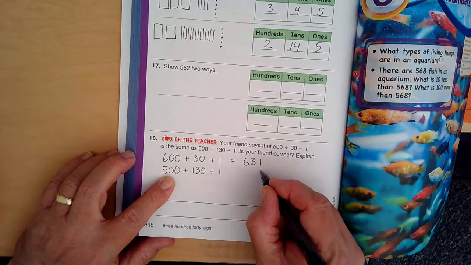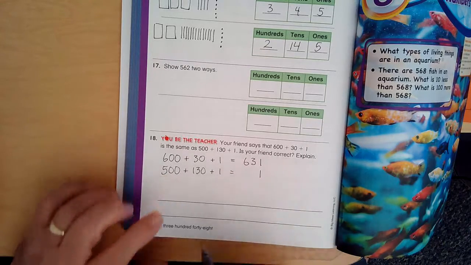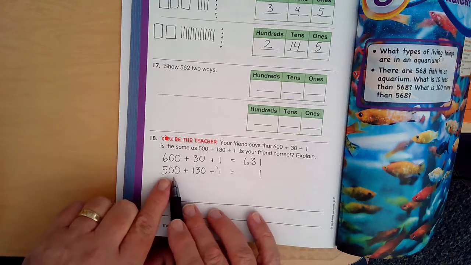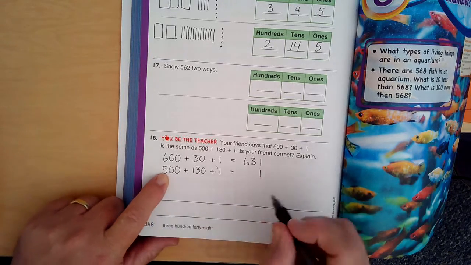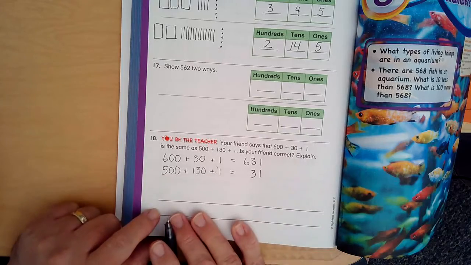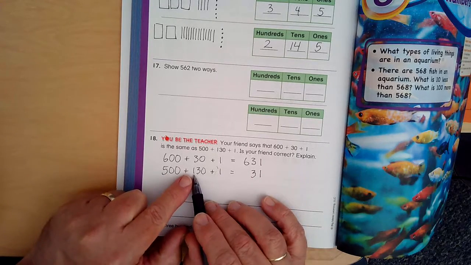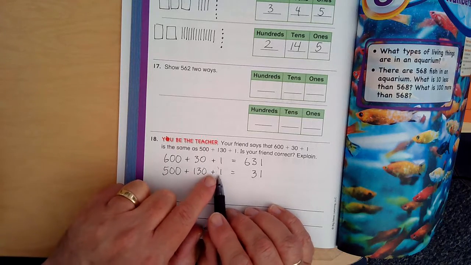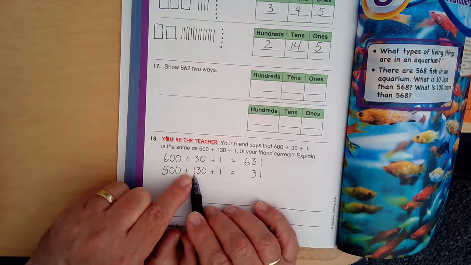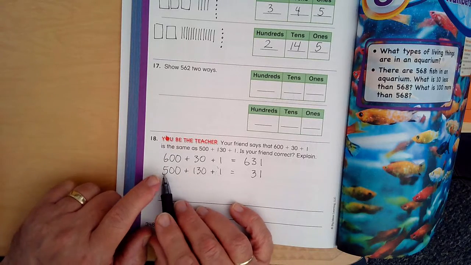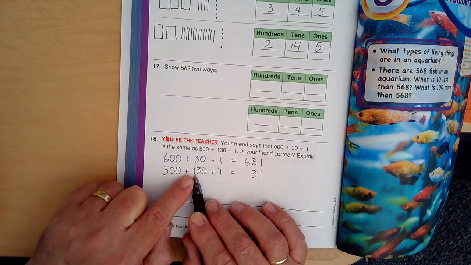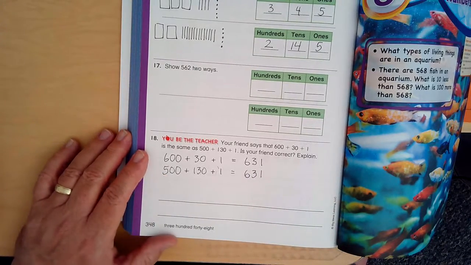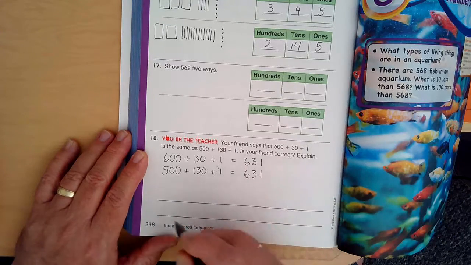What does that add up to? Just 1. Let's do the tens. I have no tens. 3 plus 0 makes 3 sets of 10. Now let's add the hundreds. I have no hundreds here. I have 100 here and 500 here. 500 and 100 make 600. So are they the same? 631 and 631?